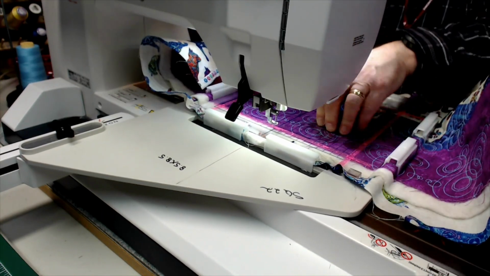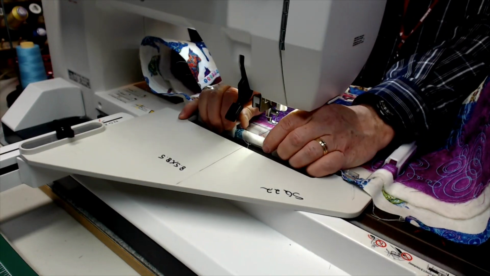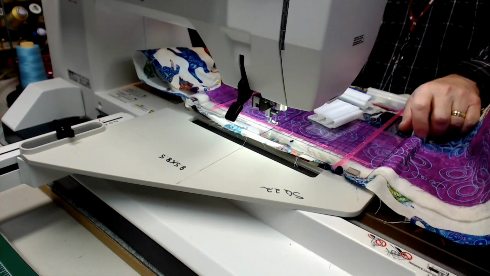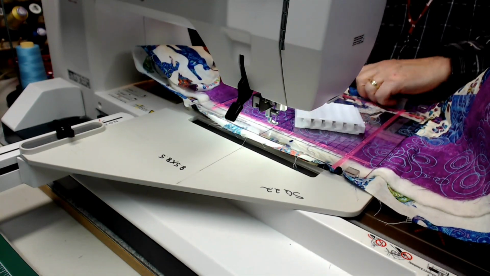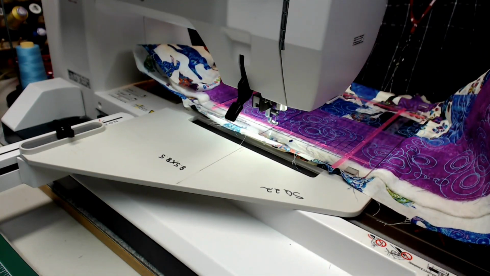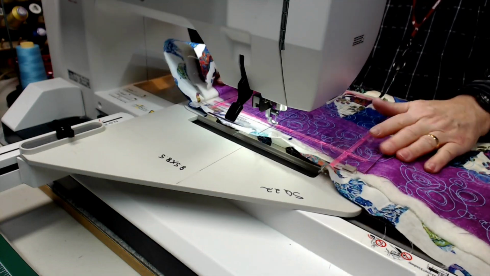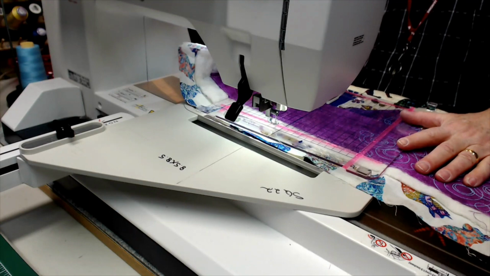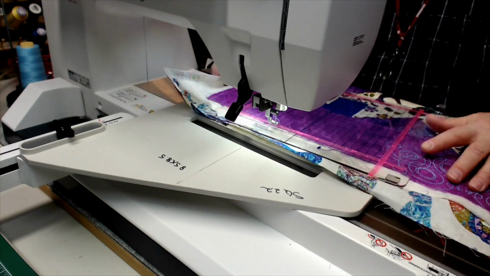Get that settled in there. And now take off our clamps. And move our quilt over. Now we'll see where this ends up.